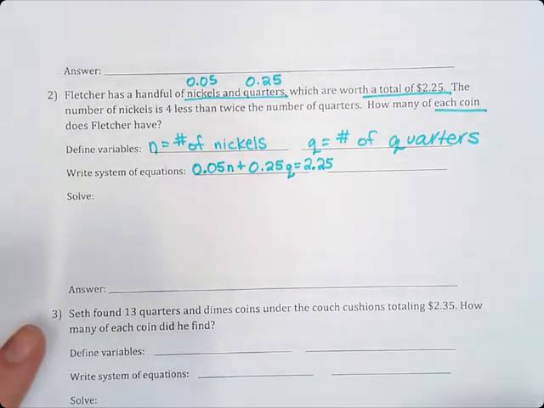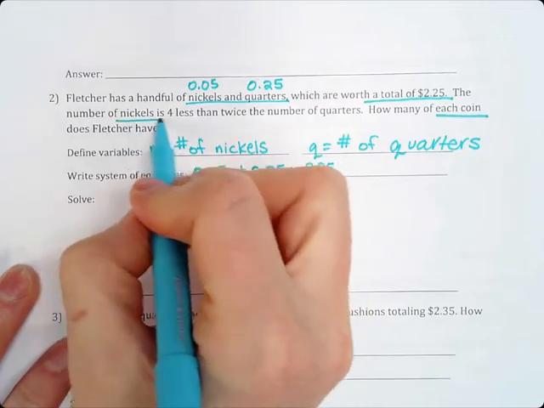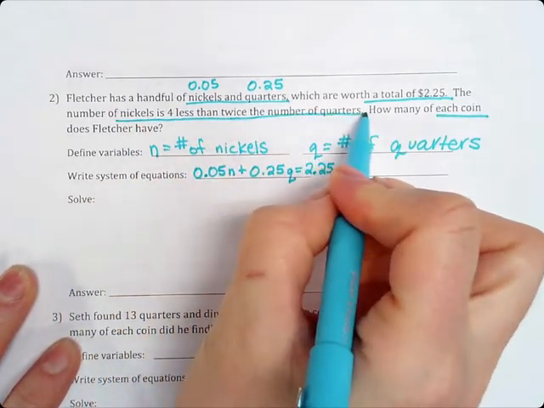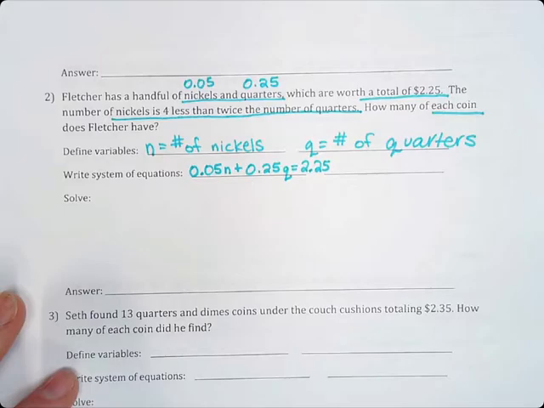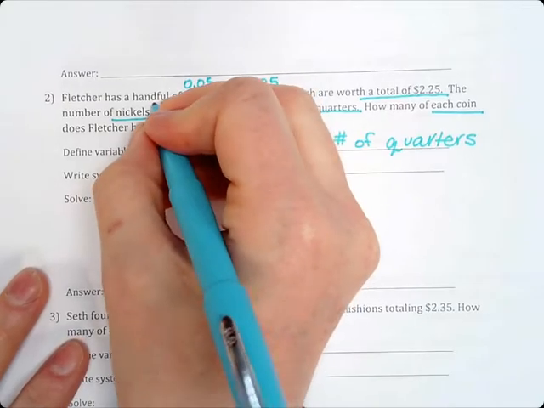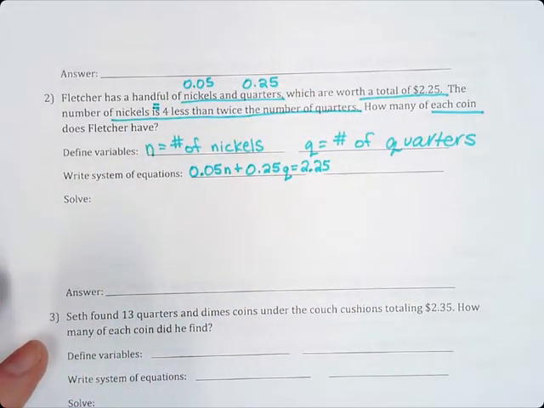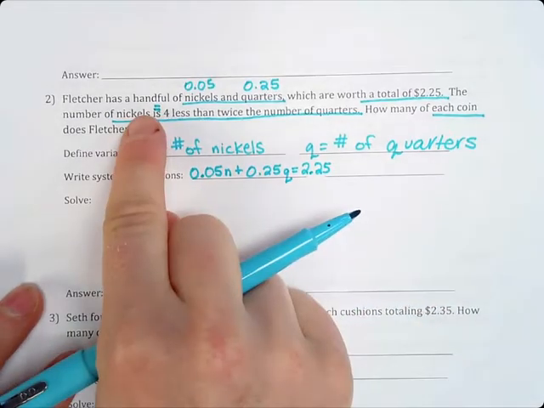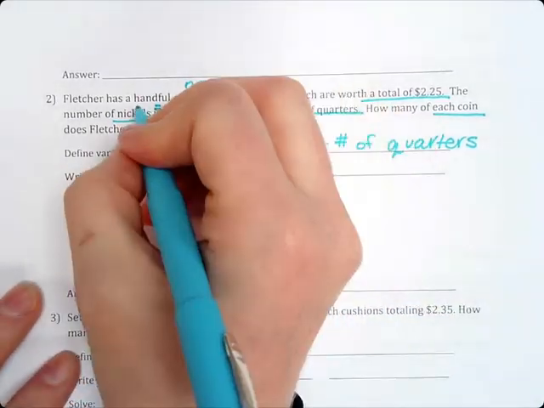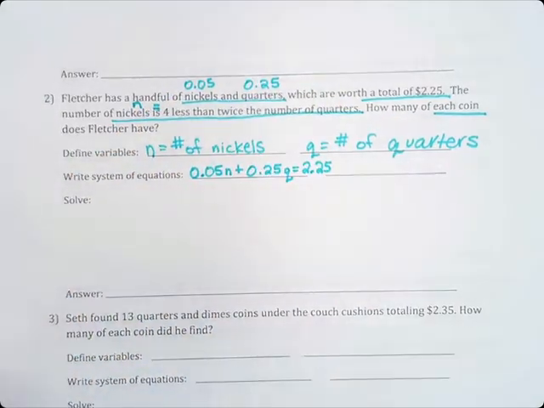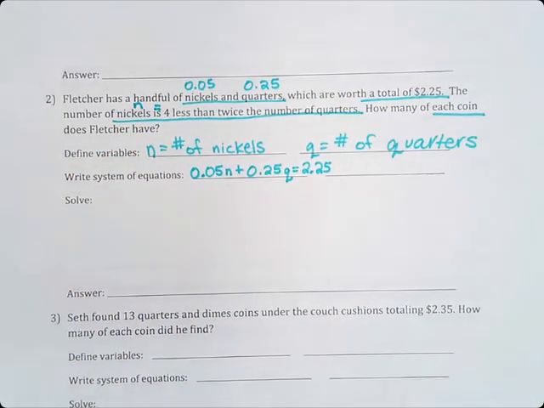The second one, though, says the number of nickels is 4 less than twice the number of quarters. So "is" is converted over to math as equals. So I'm going to write it as N equals, just right above it. Then it says 4 less than twice the number of quarters. All right, we need to go back in our journal a little ways.